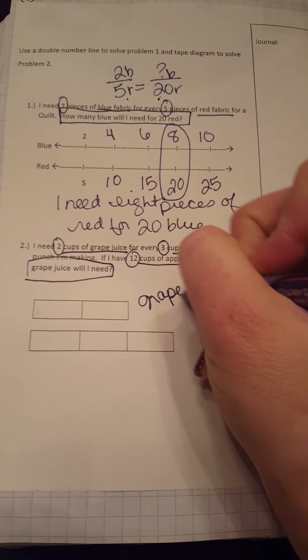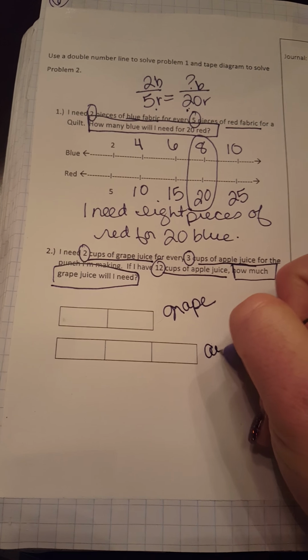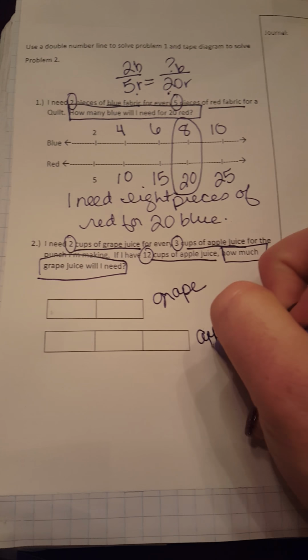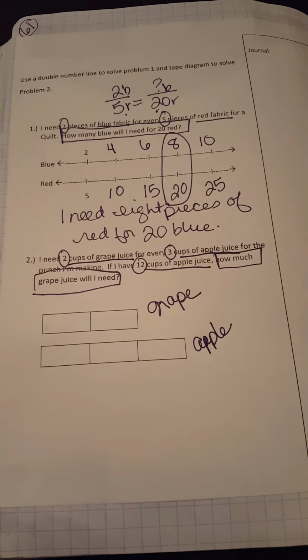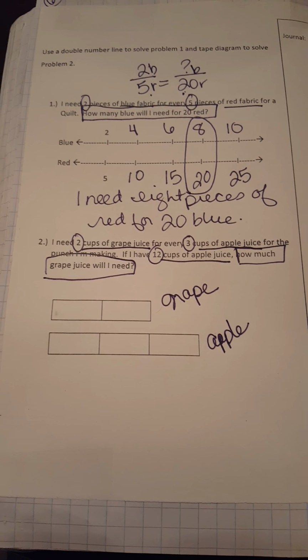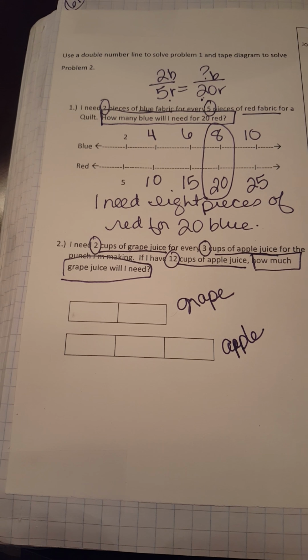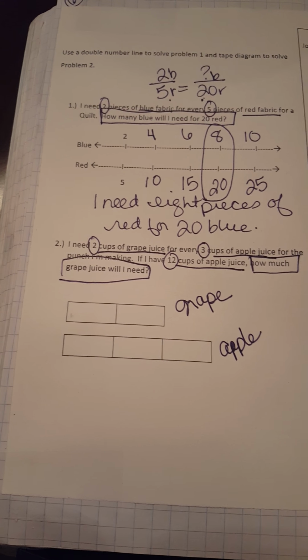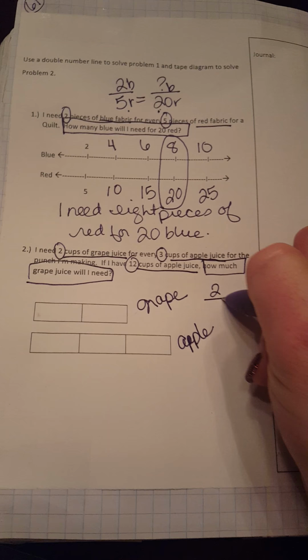This is going to represent our grape juice. This is going to represent our apple juice. Okay, now I know that I have 2 cups of grape for every 3 cups of apple. So I have 2 to 3.